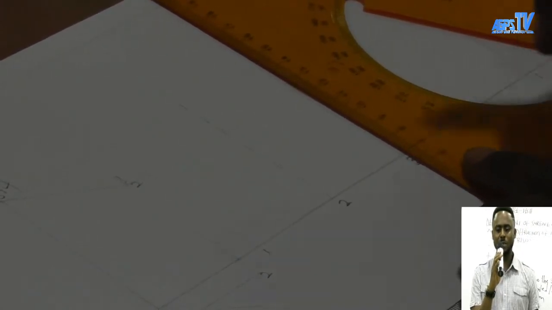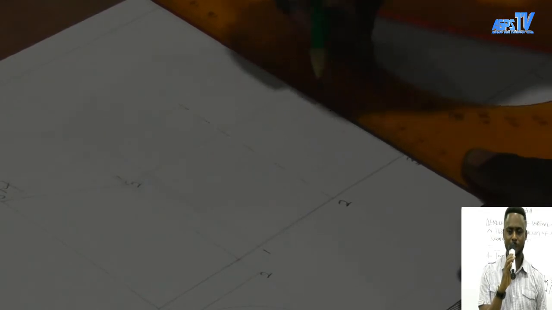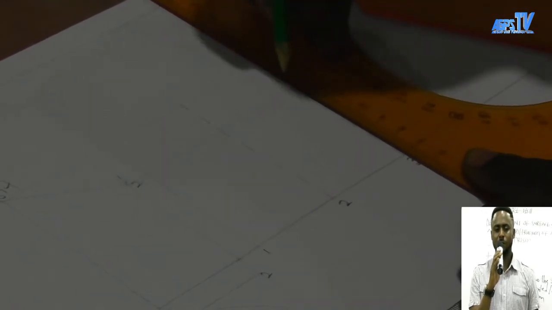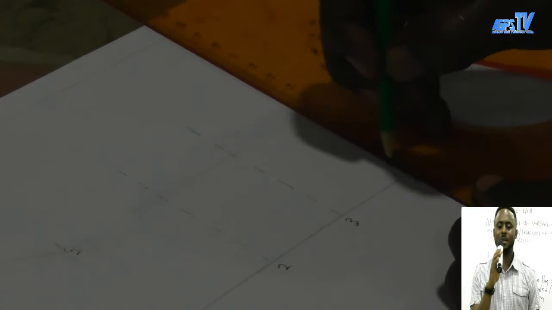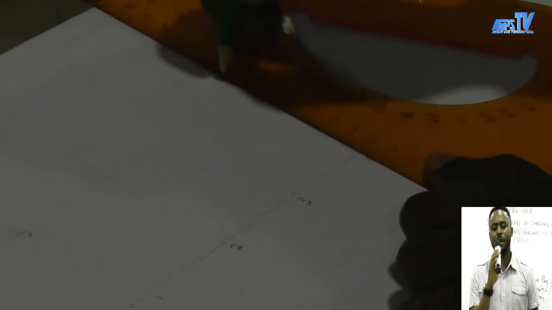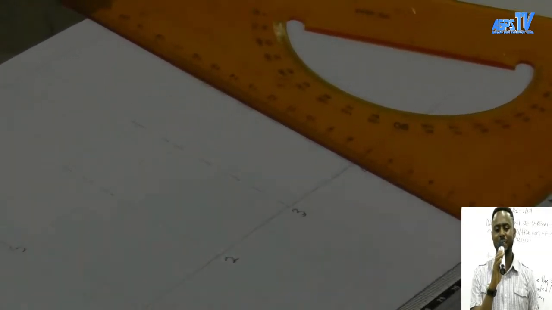You can actually use any of them, but I'm using the 60-30 degrees set square. So that is my short dashes. I'm carefully indicating to show that this is a fold part of my objects. And in drawing, all fold parts are indicated by short dashes.